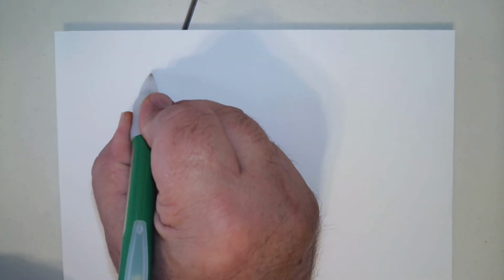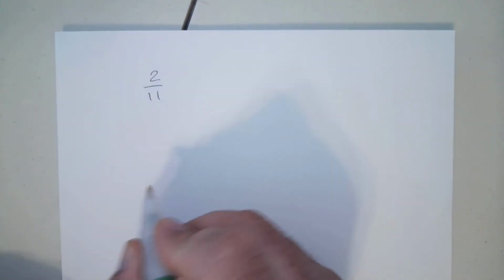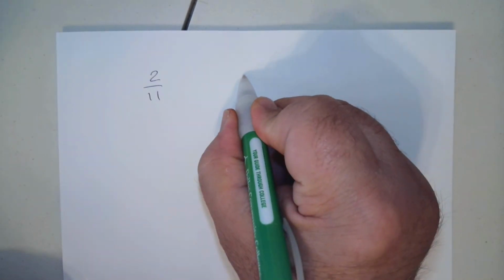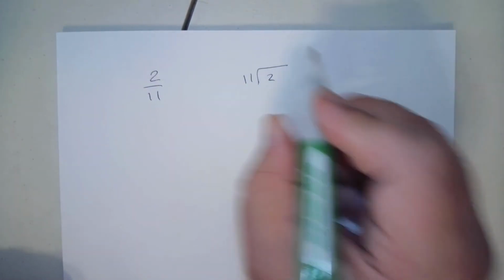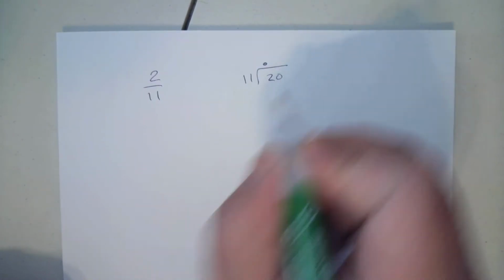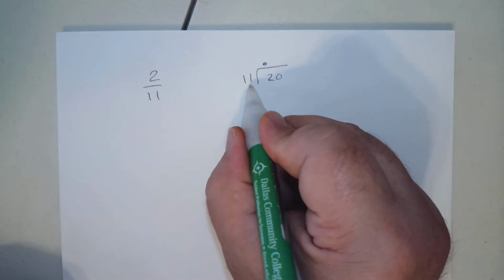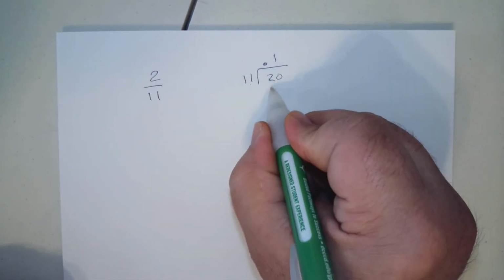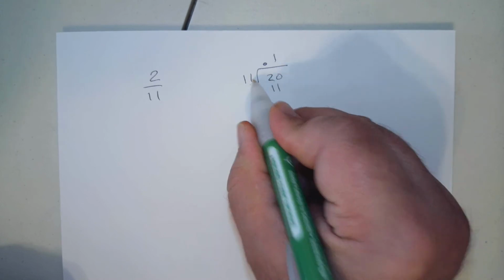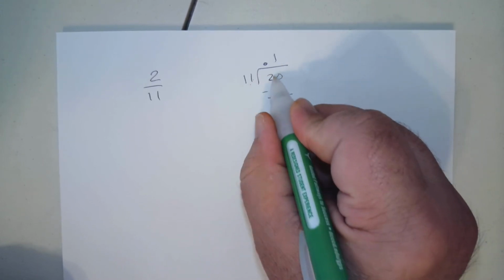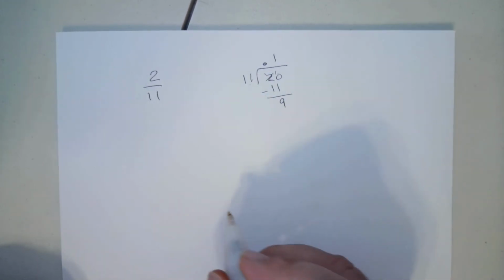Let's look at a non-terminating one, 2 over 11. So 11 goes into 2. It doesn't, so I put a decimal. That makes it a 20. 11 goes into 20 once. 1 times 11 is 11. Subtract them. I get 9.